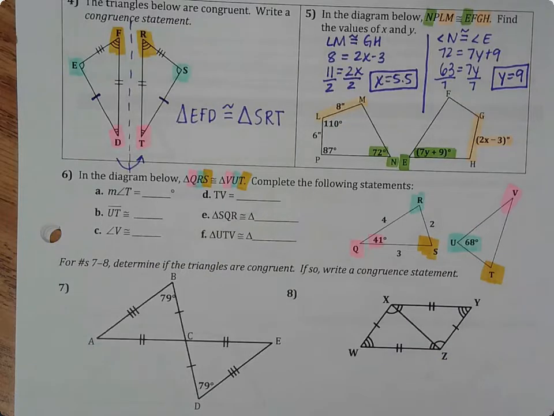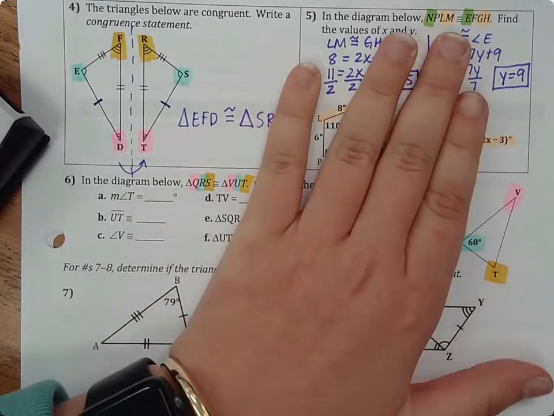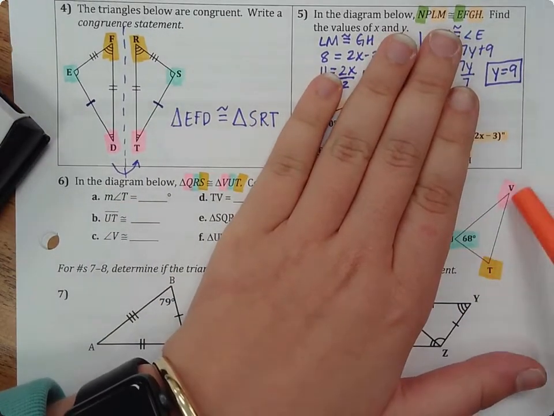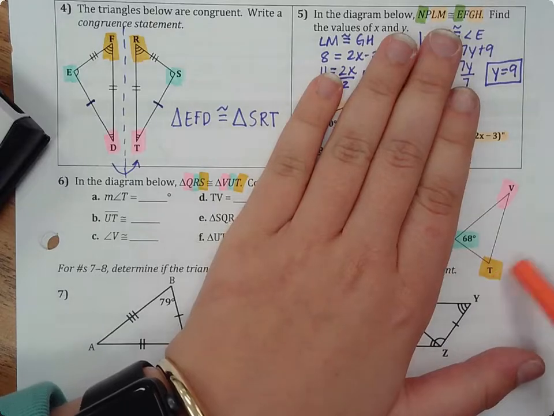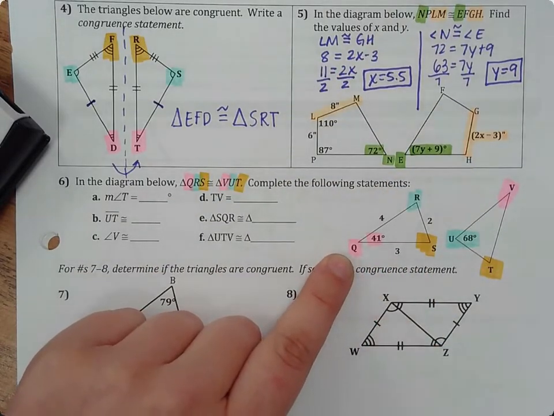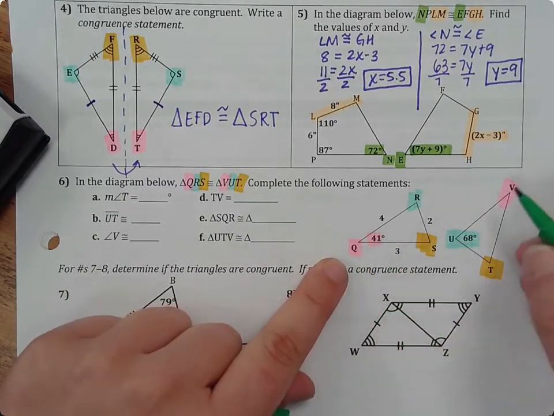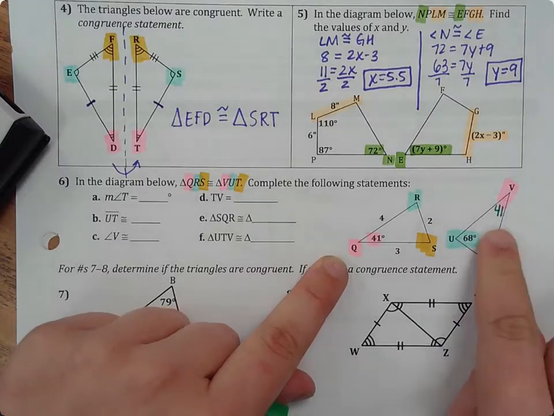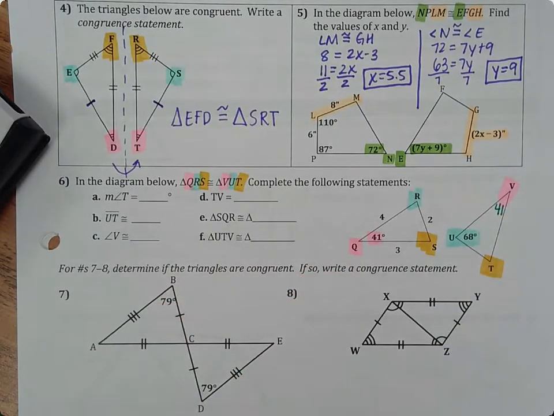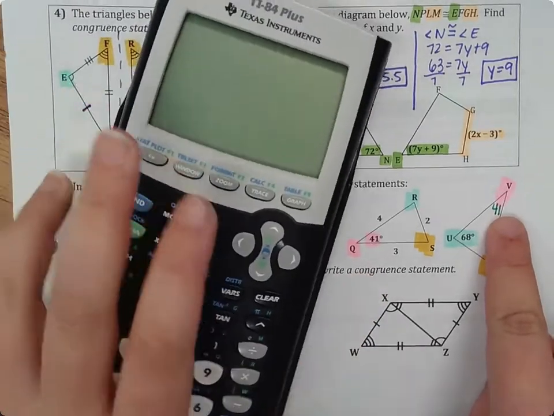So to find the measure of angle T, we need to know at least one more piece of information in our triangle before we can solve for it, which is where our congruent triangle comes into play. Because if we know that angle Q over here in pink is 41, that this angle over here, angle V, is also 41. So once we have that missing angle, we can go ahead and solve.